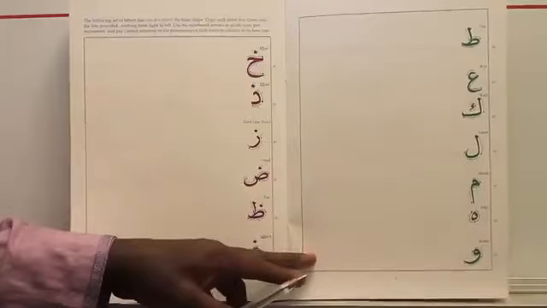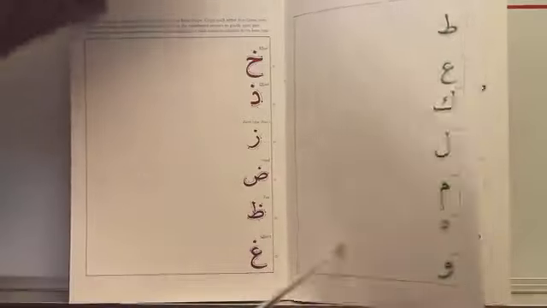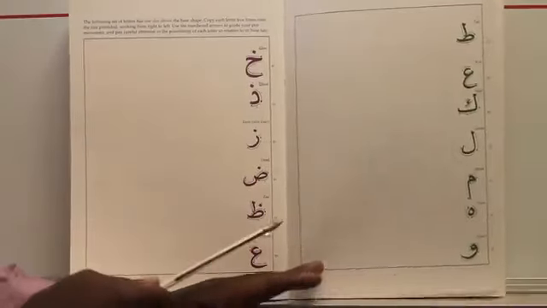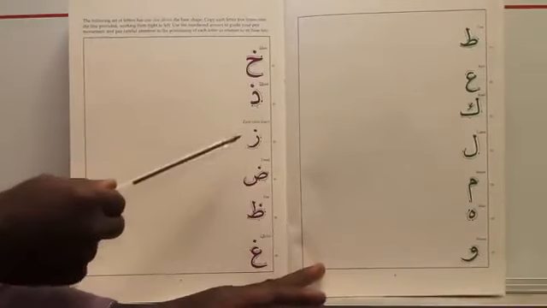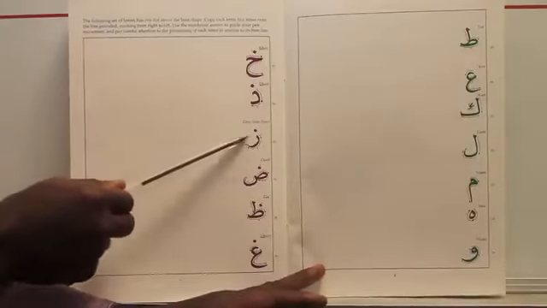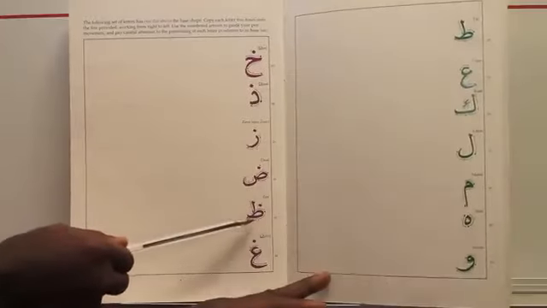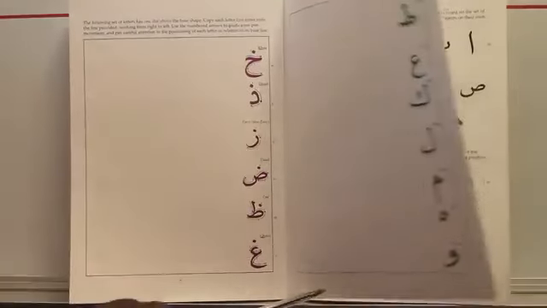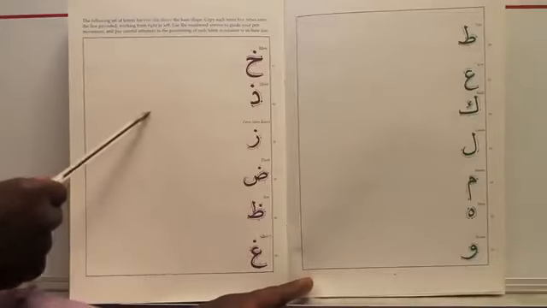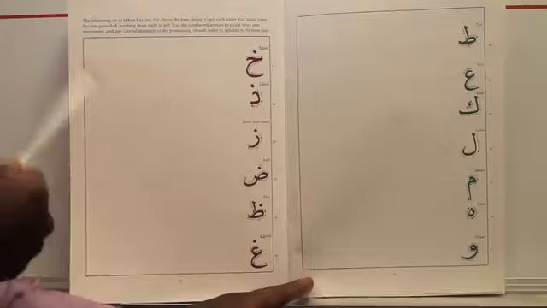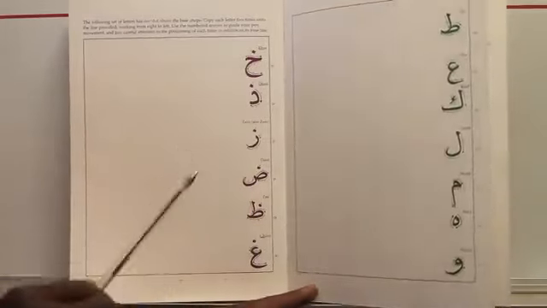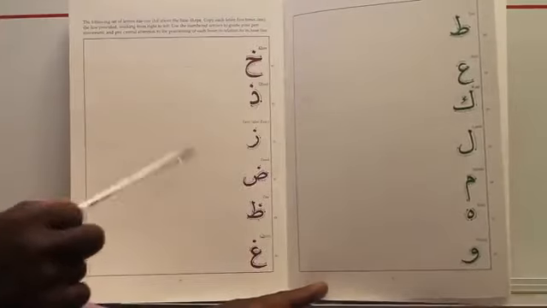Now on page 7, we are moving to the letters with one dot only, and that dot is above the letter itself. We have kha, dhal, zain, dod, dha, and ghain. The same thing you need to be aware of. Make sure that you write them properly. As for the dots, the last thing you do is formulate your letter correctly and completely first, and then go back and put your dot where it's necessary.